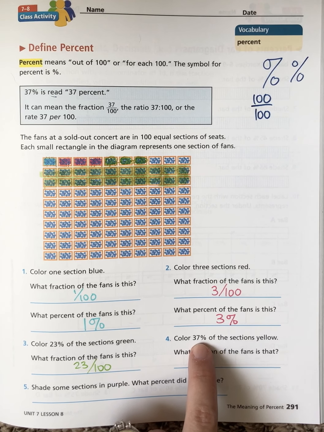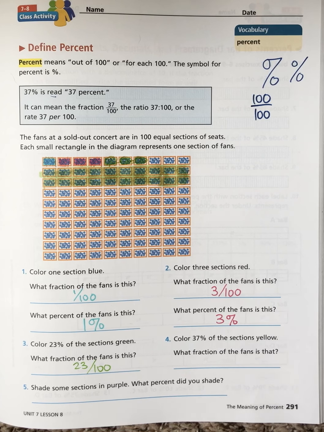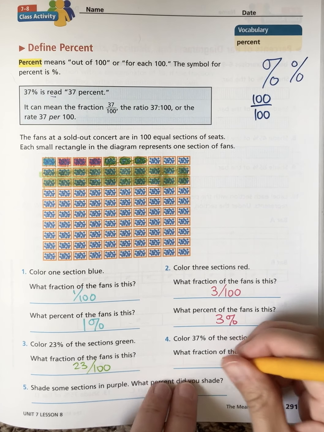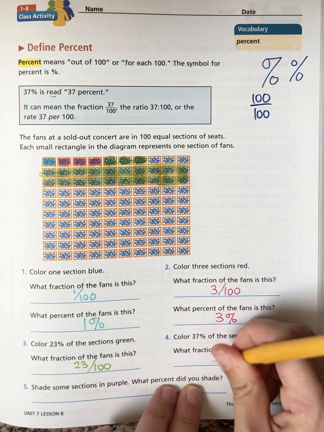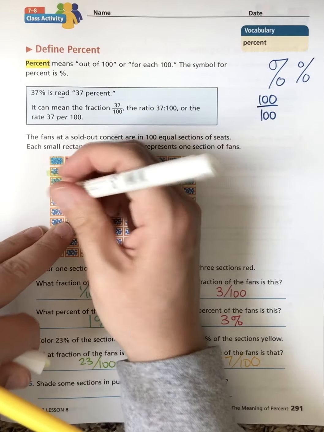Now color 37% of the sections yellow. And what fraction of the fans is that? Well, 37% is the same as 37 out of 100. So I'm going to go ahead and color my 37. I will use a bigger marker to get my 30.